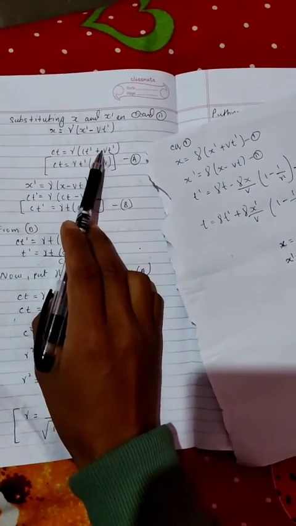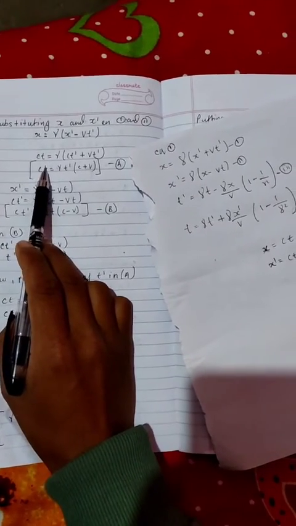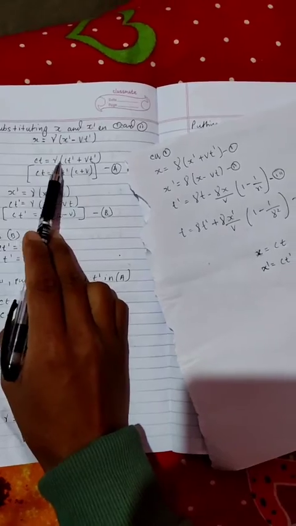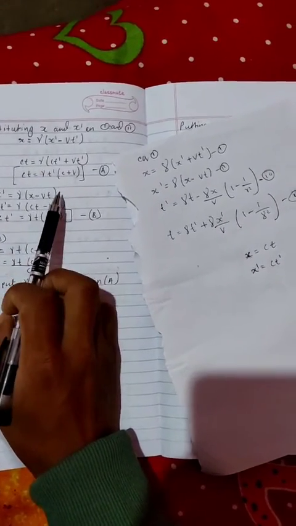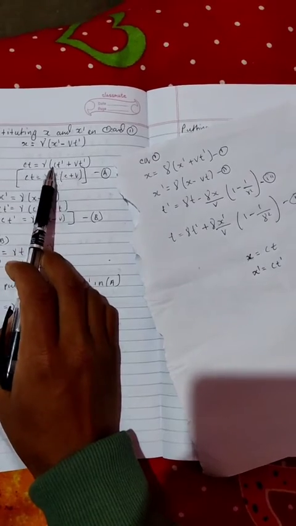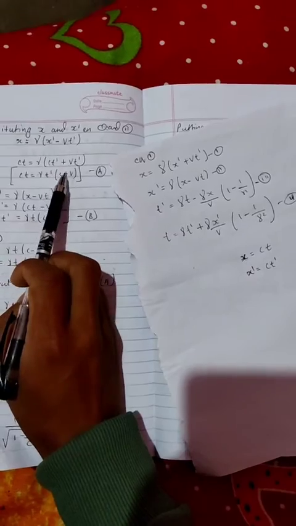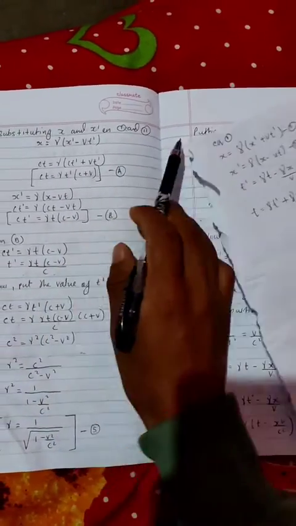So ct equals gamma (ct prime plus bt prime). We took t prime common outside: ct equals gamma t prime (c plus b). So this is equation A.